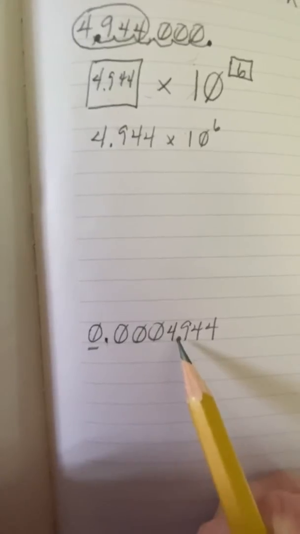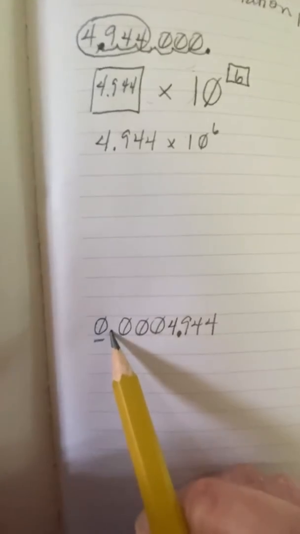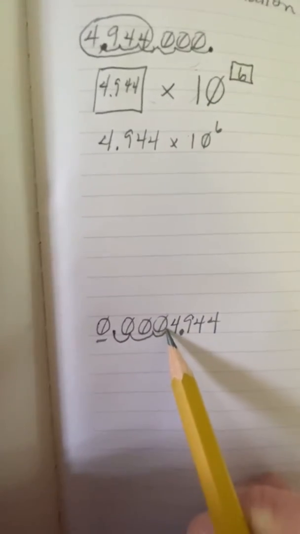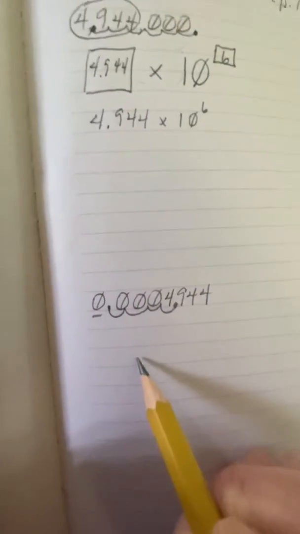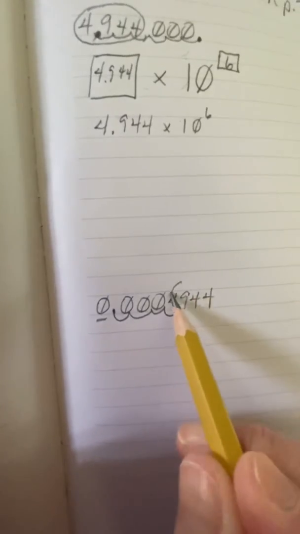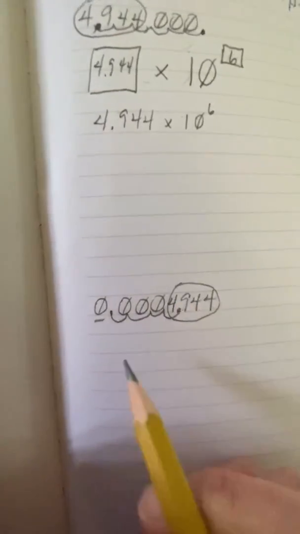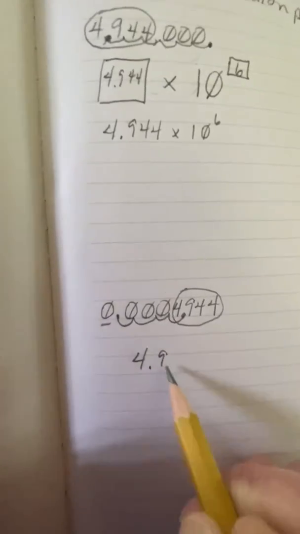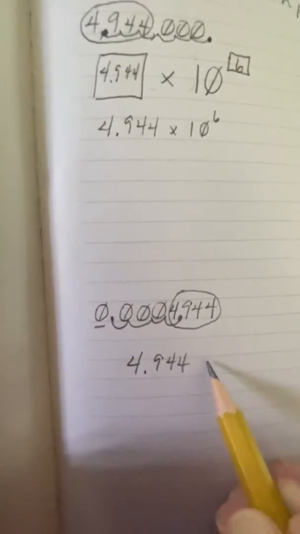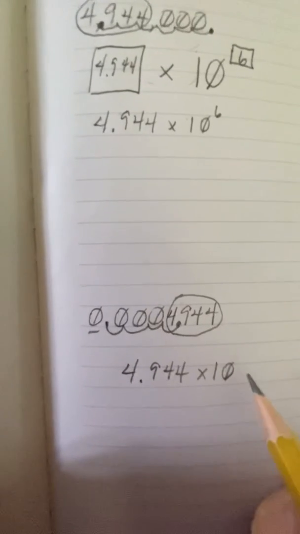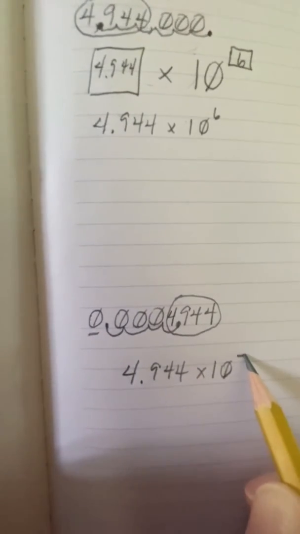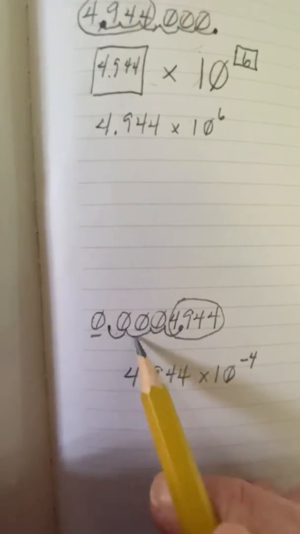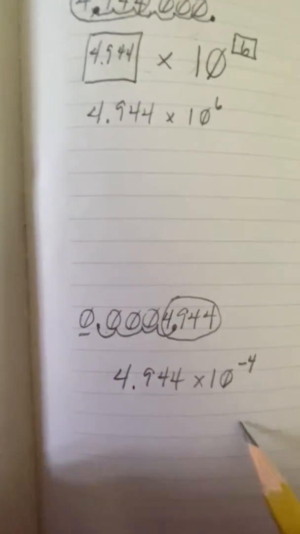front of the decimal. Now we're going to start here and we're going to count 1, 2, 3, 4. Now that's going to be our exponent, and this is still going to be our first factor, but it's going to change just a little bit. 4.944 times 10 to the negative 4th power. 1, 2, 3, 4. Yeah, 4 spaces.